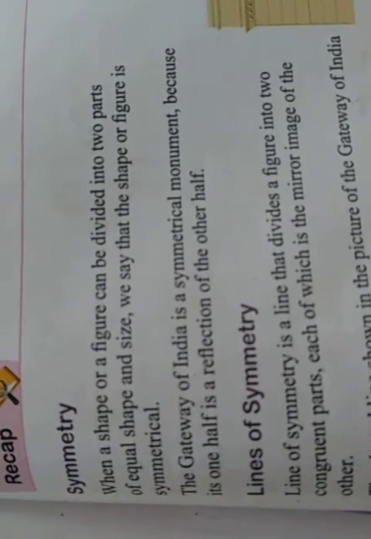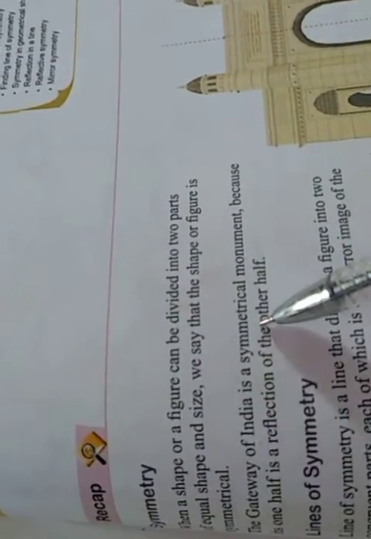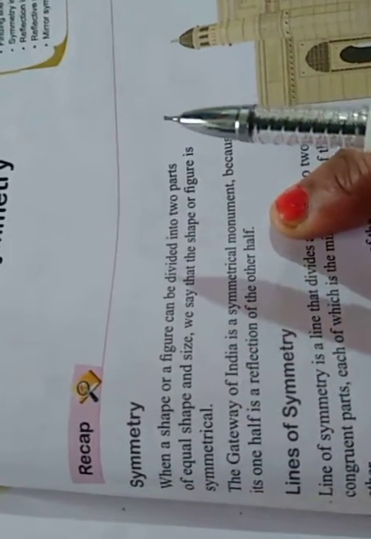What is symmetry? You already know about symmetry. When a shape or a figure can be divided into two parts of equal shape and size, we say that the shape or figure is symmetrical. The Gateway of India is a symmetrical monument because its one half is a reflection of the other half.